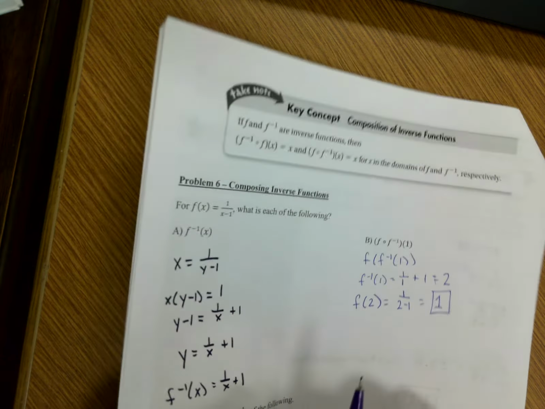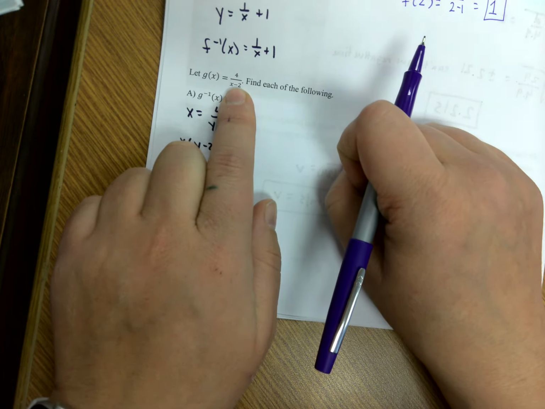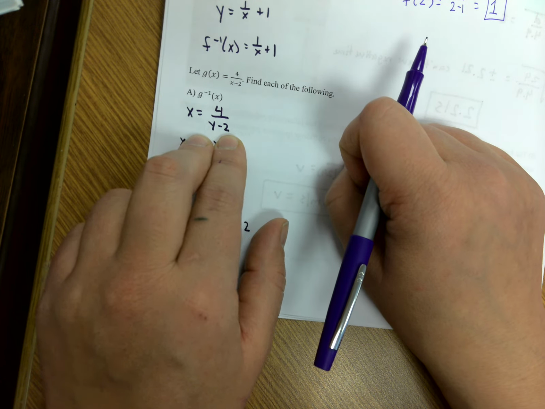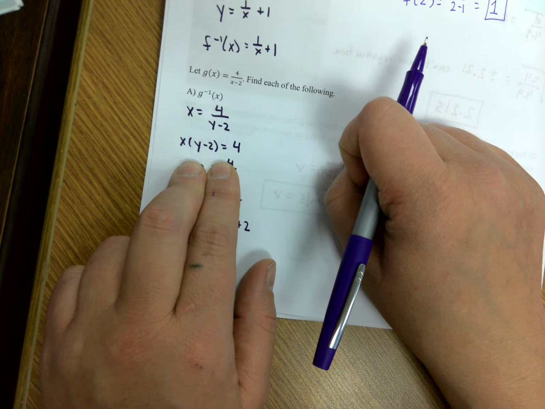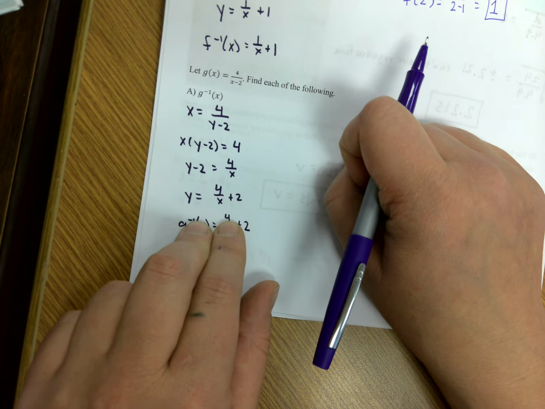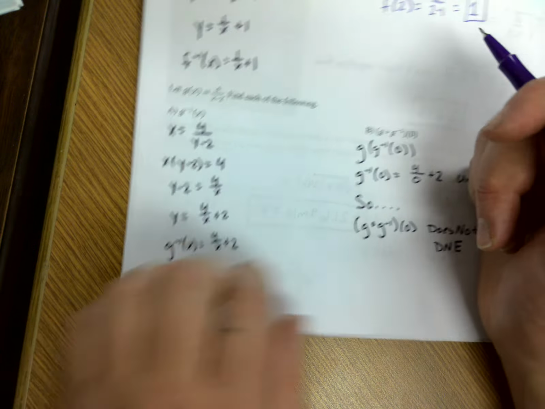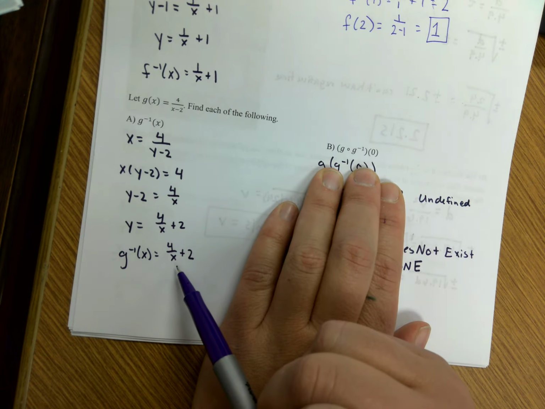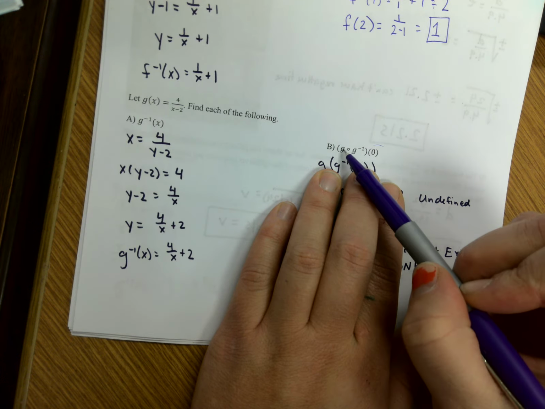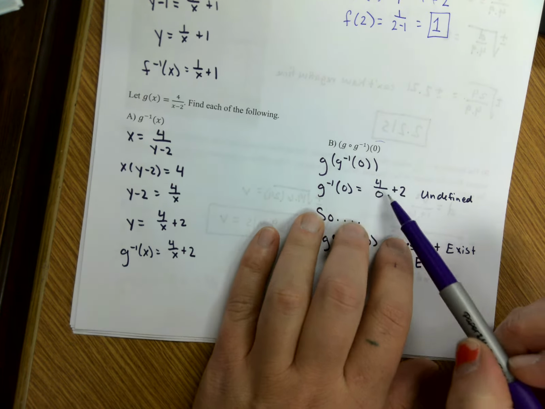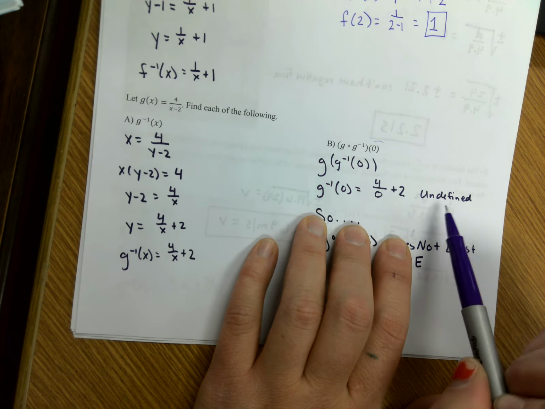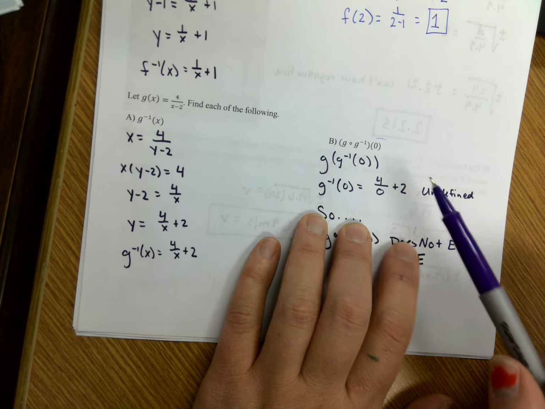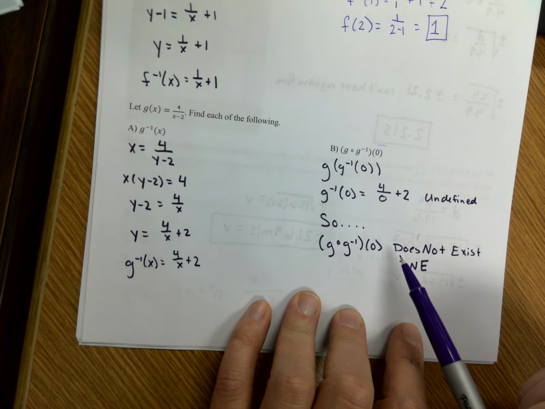If I look at B, first if I find the inverse of this, switch your x and y first. That whole thing is being divided by x minus 2, so multiply by that whole x minus 2, and then divide by x and add over your 2. So here's my inverse function. Now it's saying plug 0 into my inverse first. And then plug that number into your original. When I plug in 0, I can't do this. This is undefined. You cannot plug 0 at the bottom of the fraction. It's not in my domain. So this does not exist.